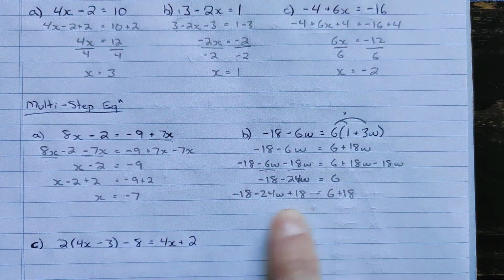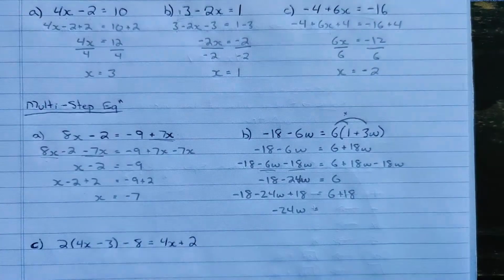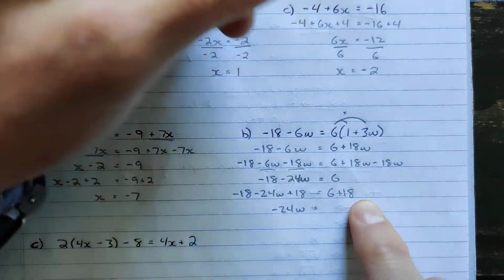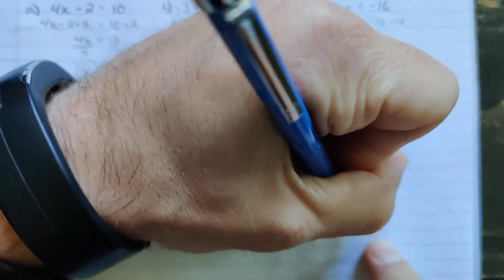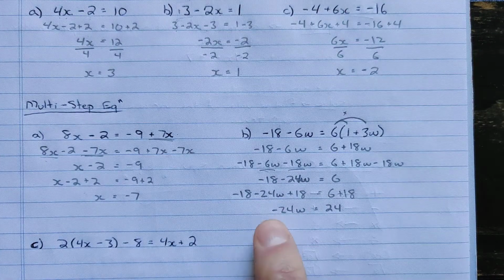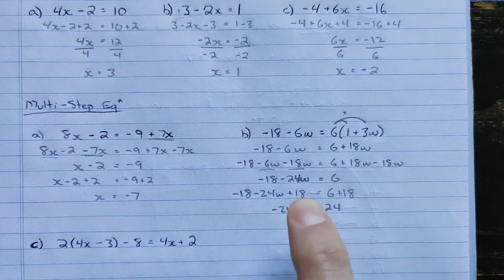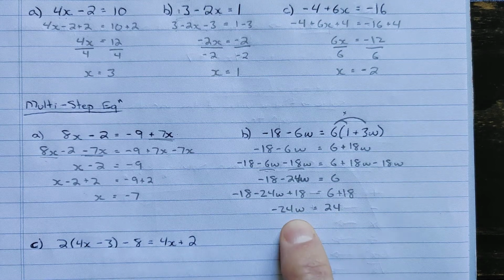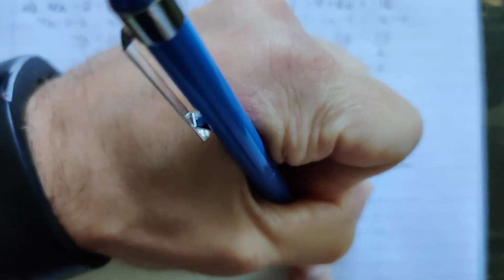Negative 18 plus 18 is just going to leave me with the negative 24w there. 6 plus 18 is going to give me 24. And now to get rid of the negative 24 which is multiplying, I'm going to divide both sides by negative 24. Those will just leave me with w, and this will leave me with a 1.